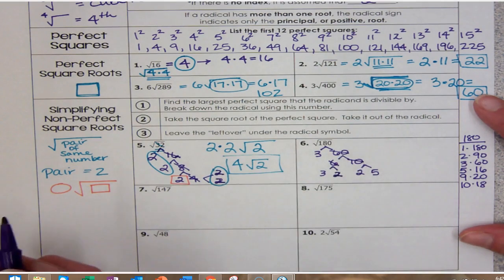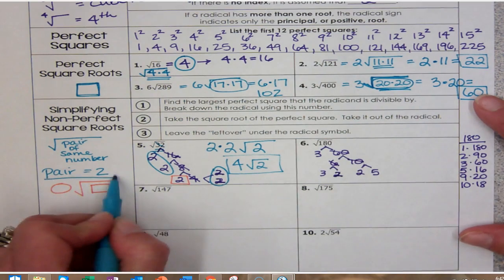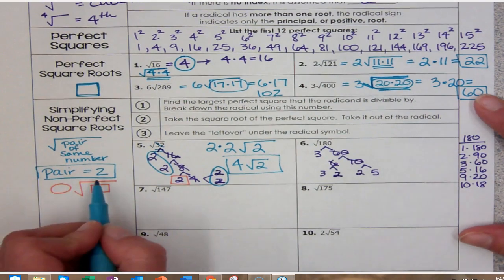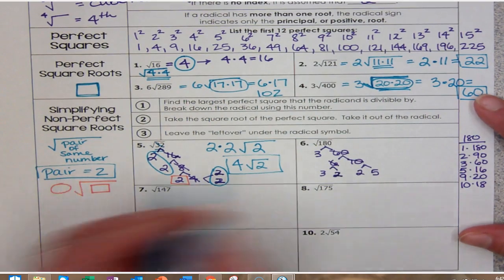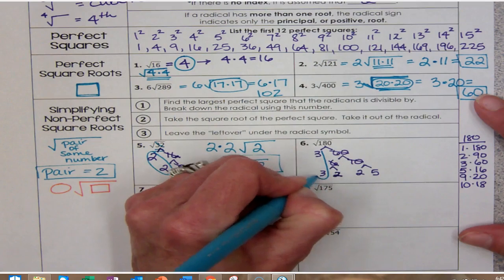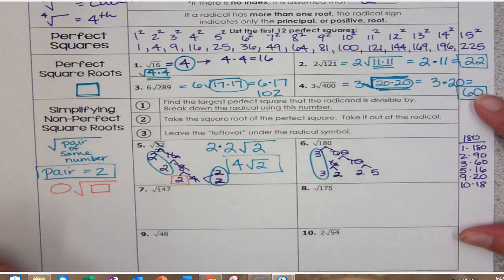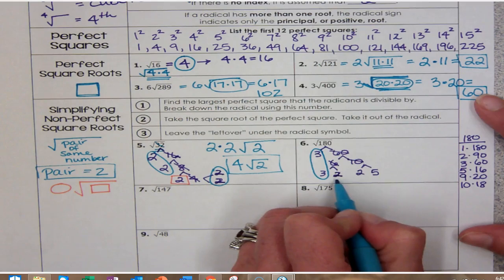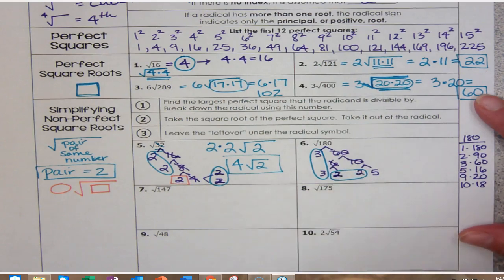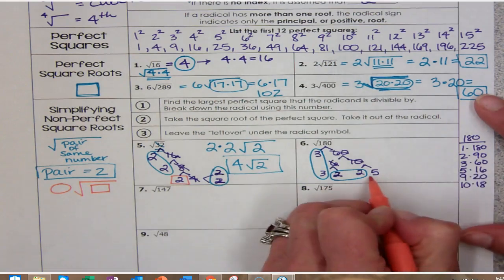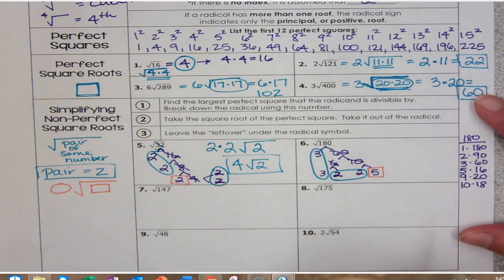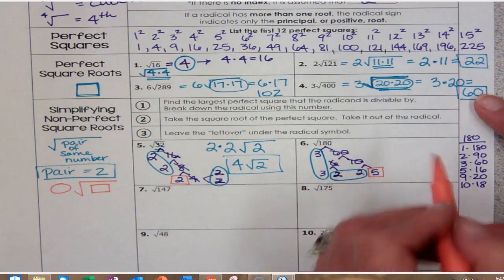So now I'm ready to start circling my pairs, right? I'm looking for pairs, meaning pairs of the same number. So here I've got a pair of 3s, 2 3s right there. Here I've also got a pair of 2s. But look, my 5 is leftover. So just like you were at a restaurant, you're going to box your leftovers and leave it inside.